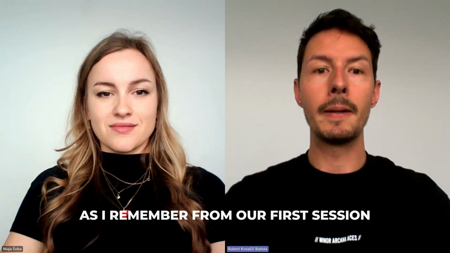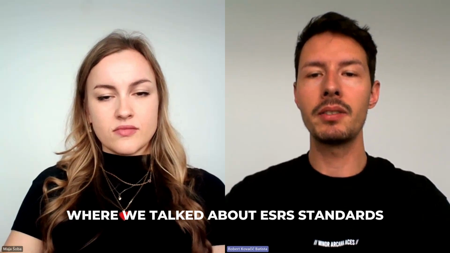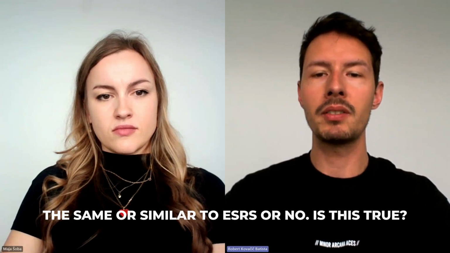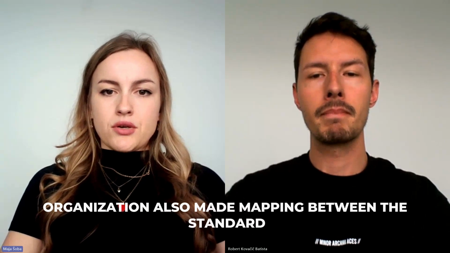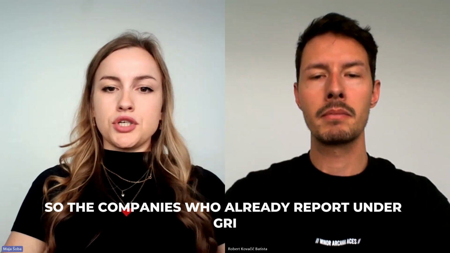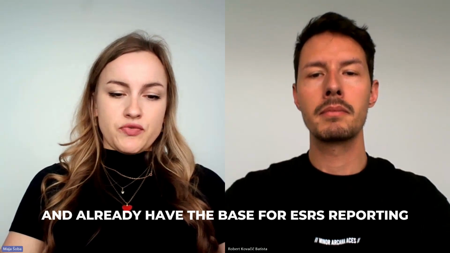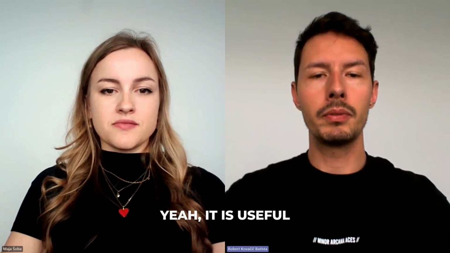Oh, sounds complex. As I remember from our first session where we talked about ESRS standards, are the GRI standards quite the same or similar to ESRS or no? Is this true? Yes, this is true. ESRS standards are made on the GRI basis. The EFRAG organization also made a mapping between the standards, so the companies who already report under GRI can simply use this mapping document and already have the base for ESRS reporting. So it's quite useful.